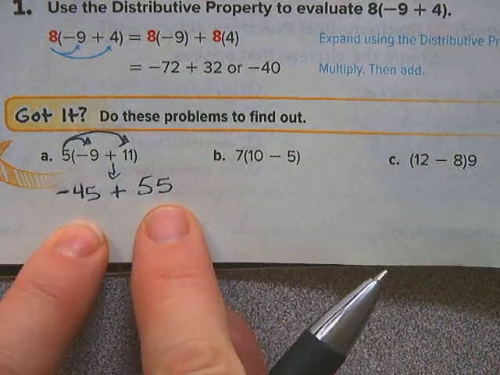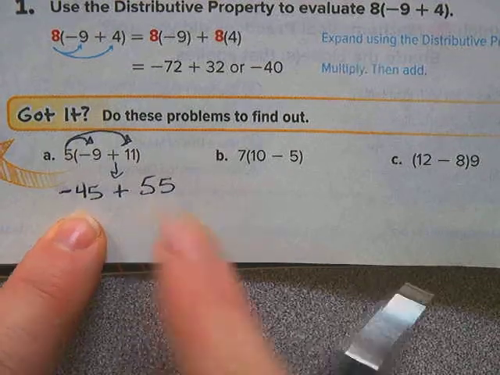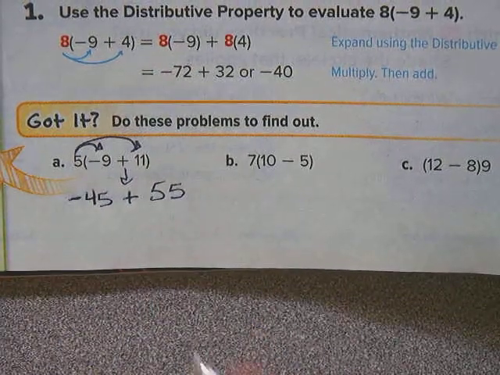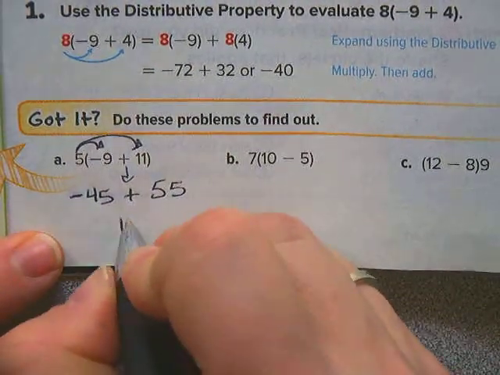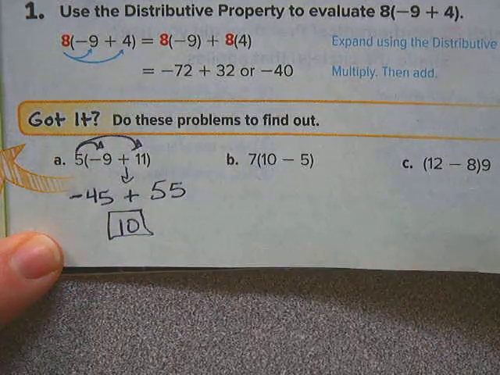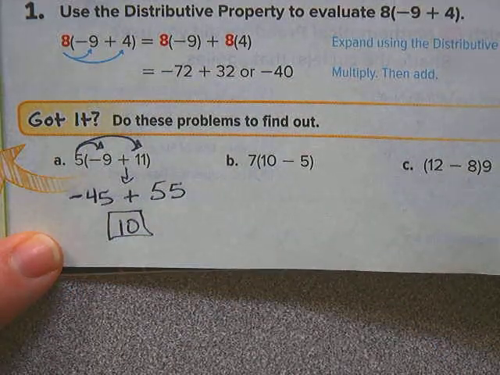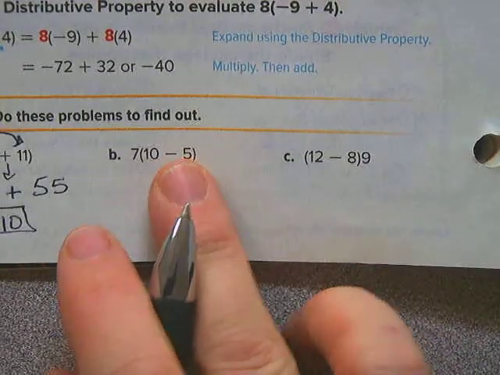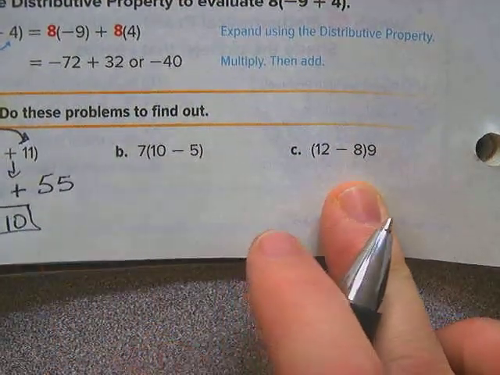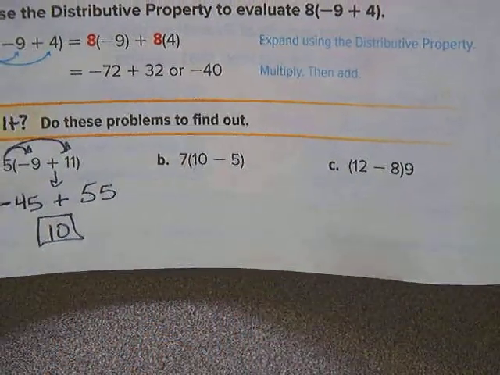And then we add them together. So the positive team and the negative team are going to war. They're going to battle and fight each other off. And the positive team is going to win by 10. Okay, so please pause the video and do B and C, and then continue.